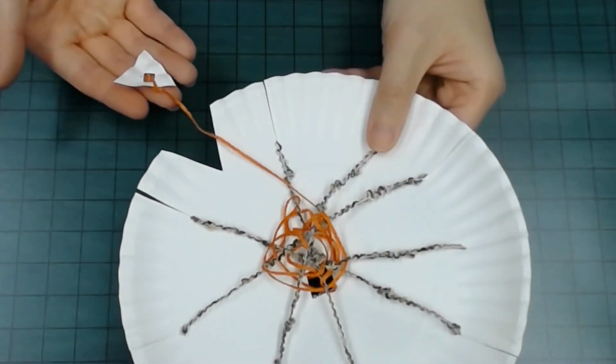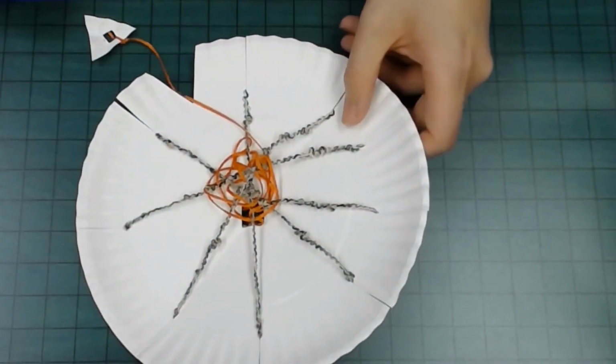And we're done! You can also add a spider to the end for a cool effect.